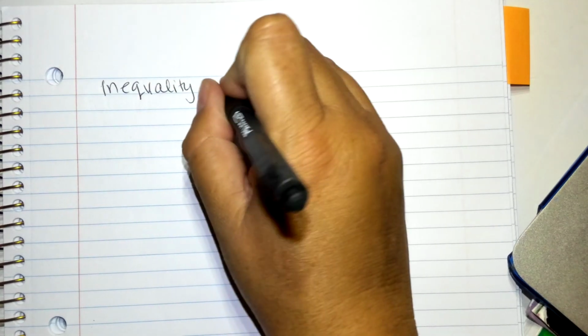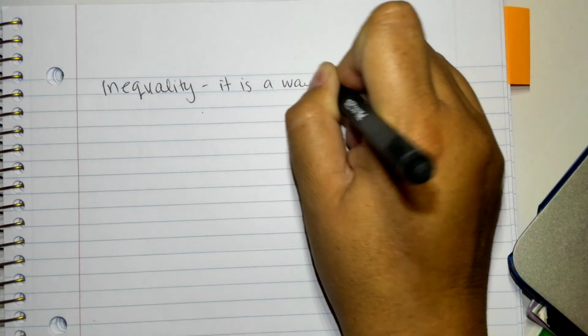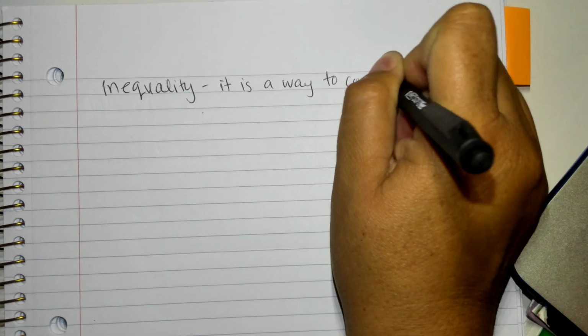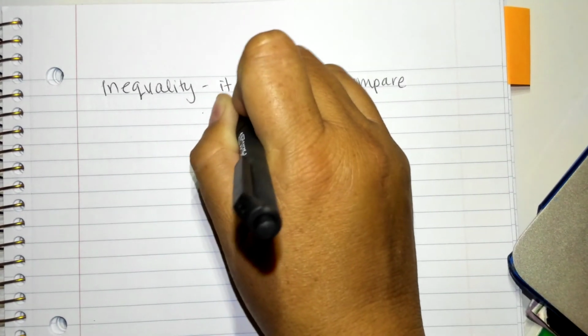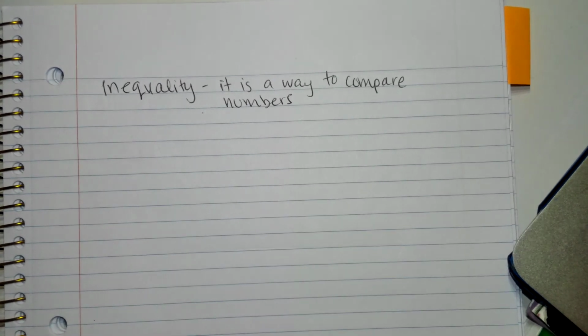And the word inequality is probably a word you already know. It is a way to compare numbers, and the ones that we start off with in the beginning of the year change at the end of the year.